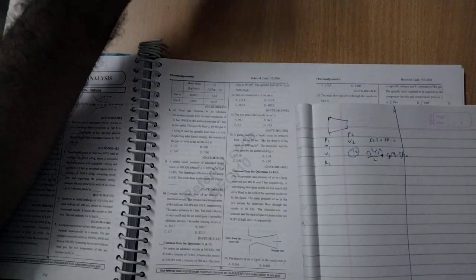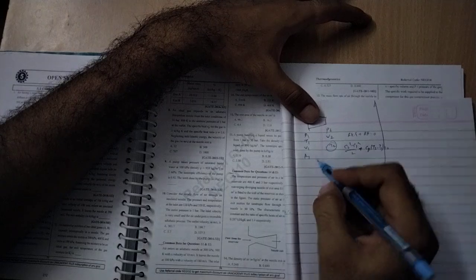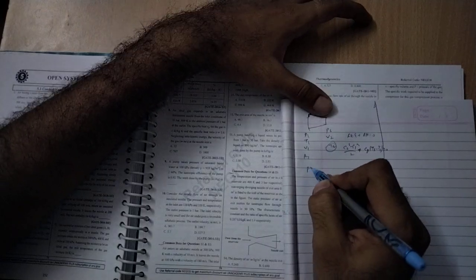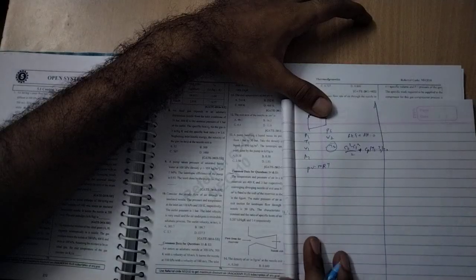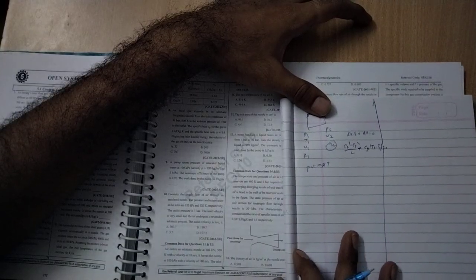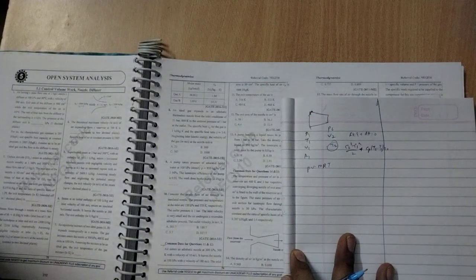Here you can see m dot. What is m dot? What is mass? We know PV equal to mRT. So R we know, temperature we know, pressure we know, so volume.